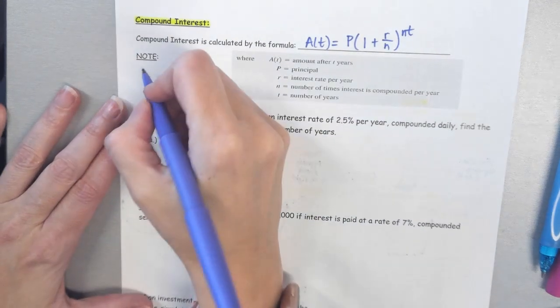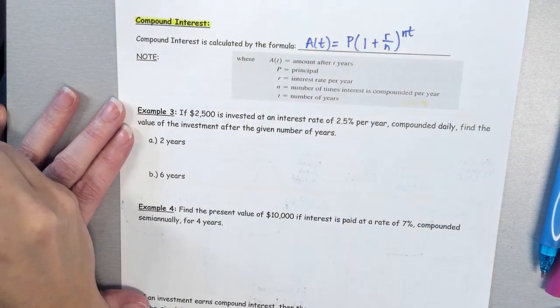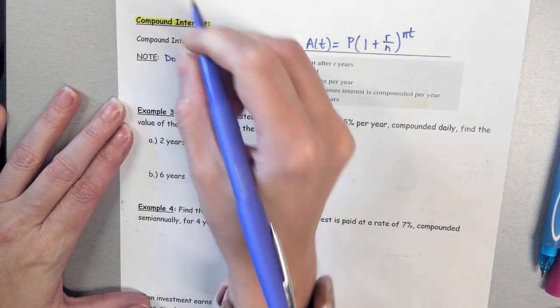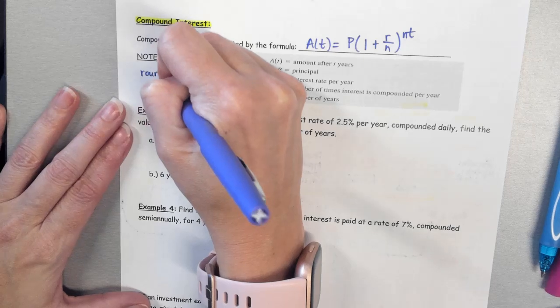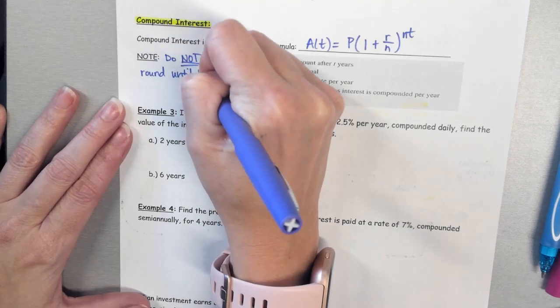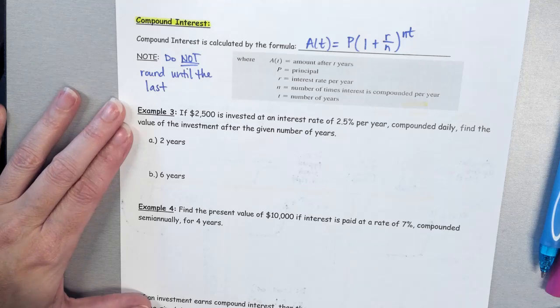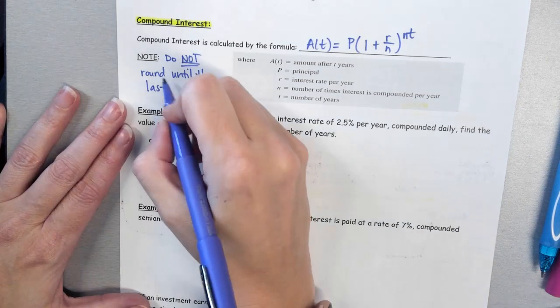So one thing you need to keep in mind when you're doing this is do not round until the last step. If you round, then you're not going to get as exact of an answer as you could. So do not round until the last step.